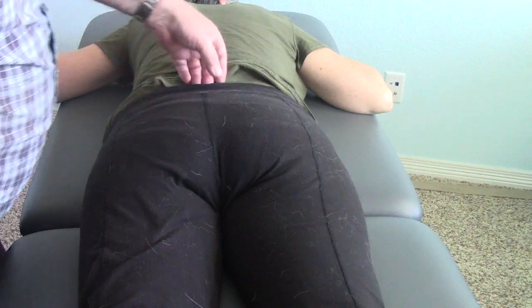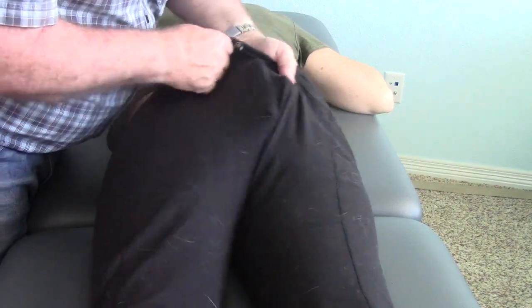So I will demonstrate the treatment in a short while. Just want to make sure her creases match. The crease of her clothing matches her buttock crease. And so we finished treating her, and now you can see that there's a distinct symmetry.